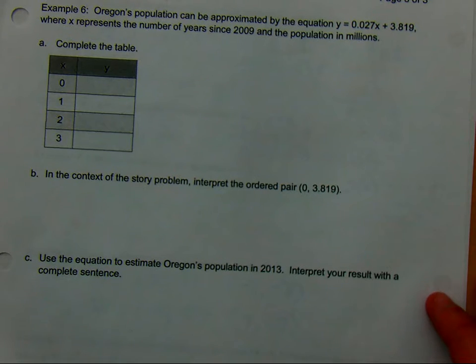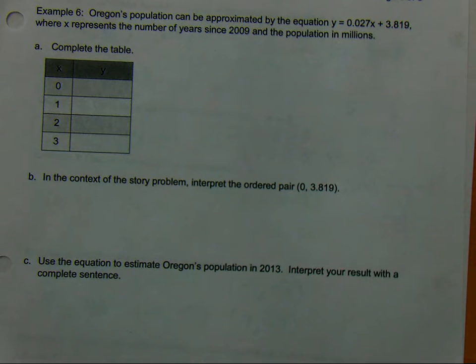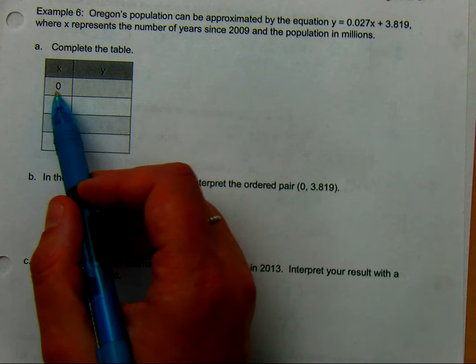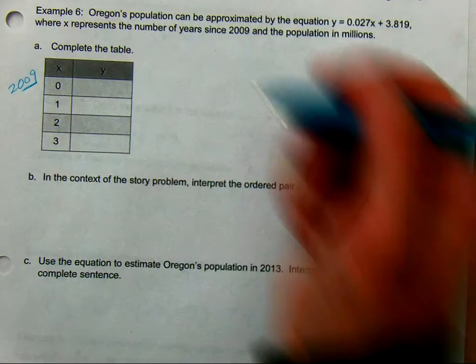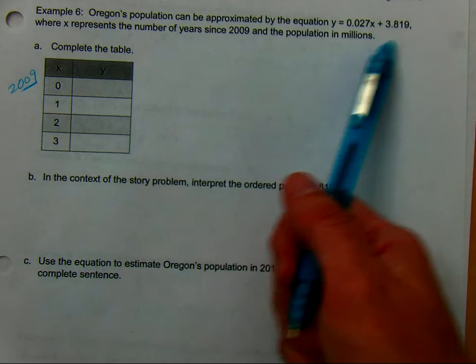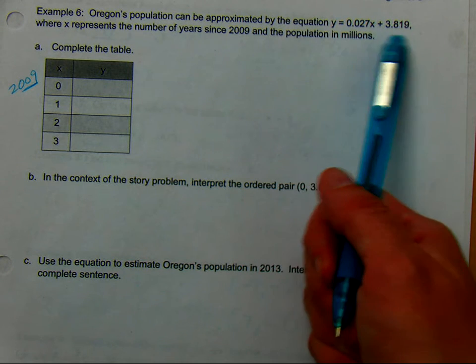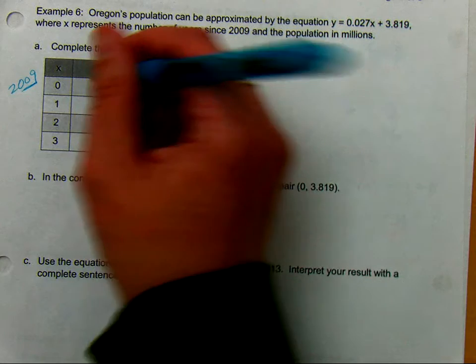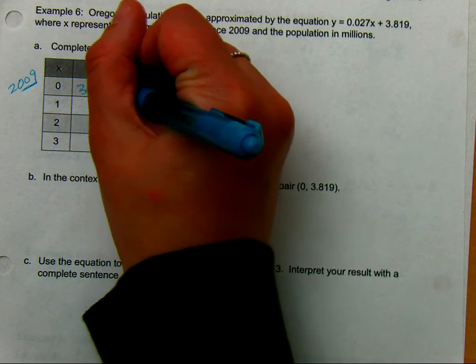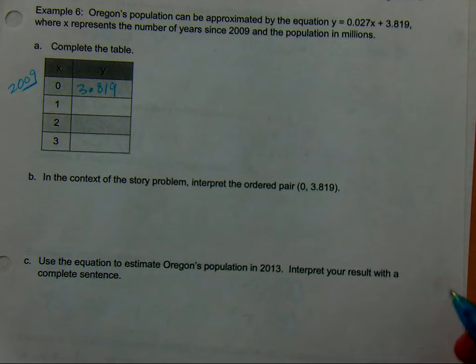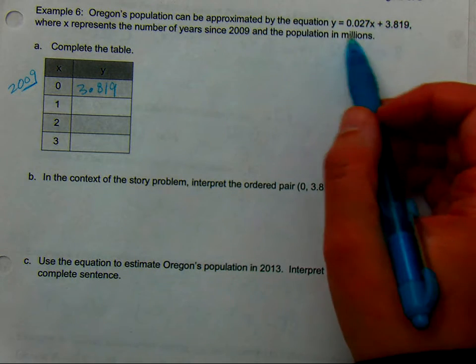Can you tell what was the population of Oregon in the year 2009? Well, that would basically be where we're starting out. So if I have x is 0, that corresponds to the year 2009. And then what would the population be? If you plug in x is 0, what's left? $3.819, correct?